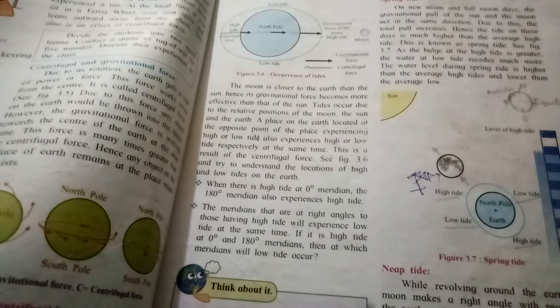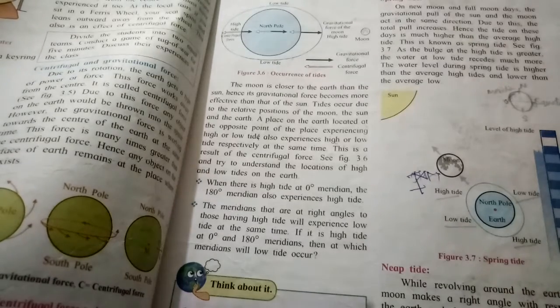This is a result of centrifugal force. So why has this happened? Because of the cycle of centrifugal force. And try to understand the location of high and low tide on the earth. So there are two facts given.